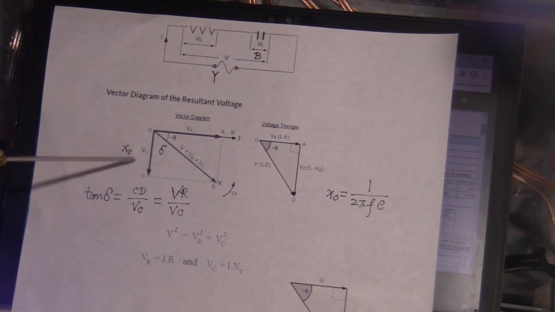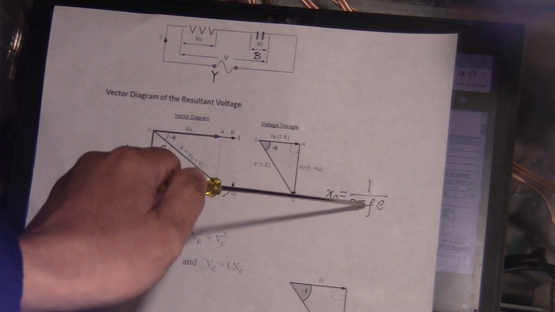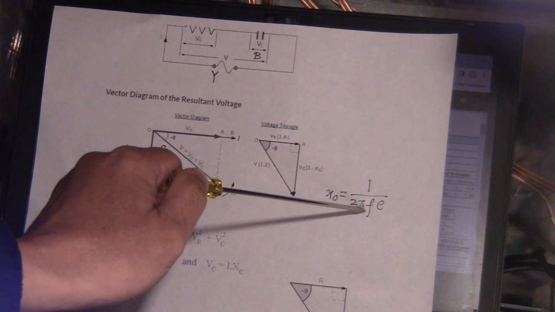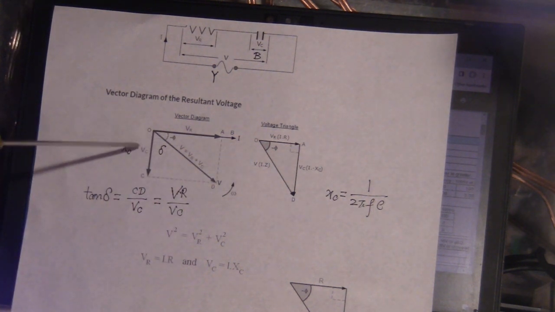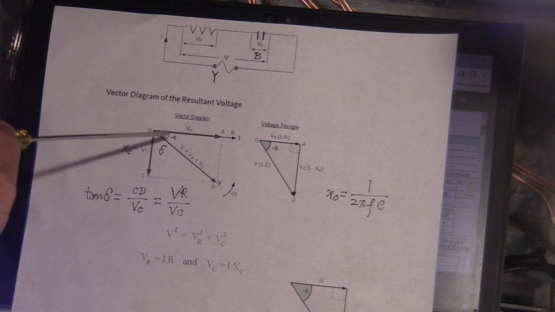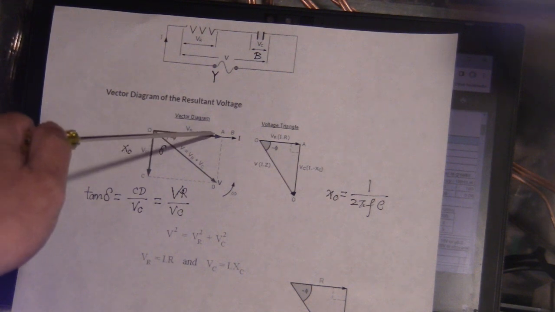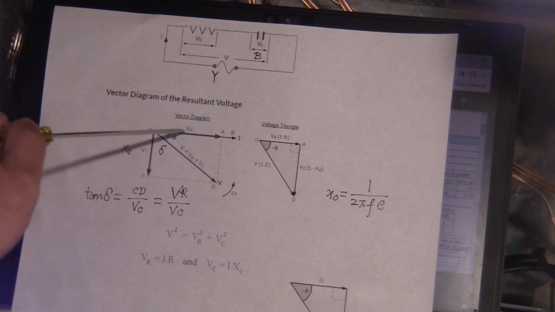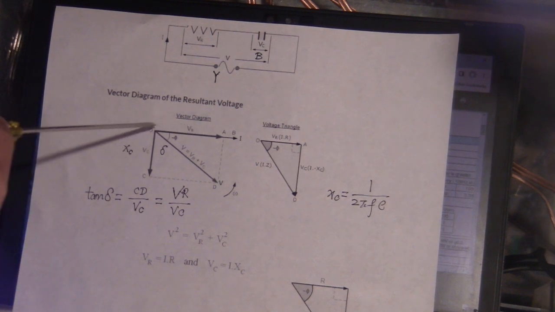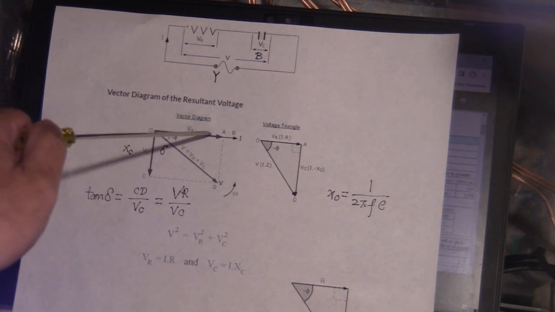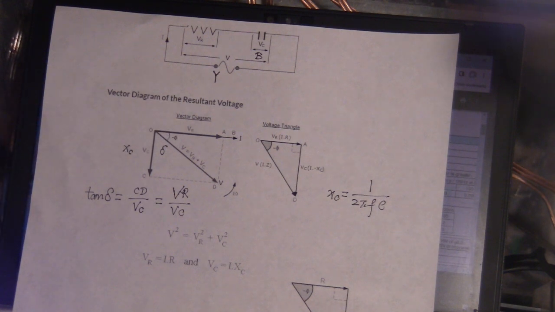This is what the capacitance is designed for. We don't want to change it. It's designed to this VC. And this is the capacitor ESR. This guy is not what the manufacturer wanted, but they cannot avoid it.